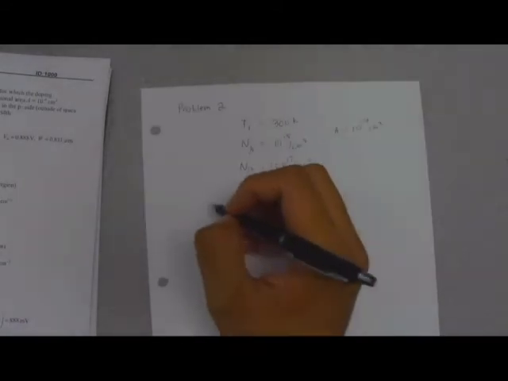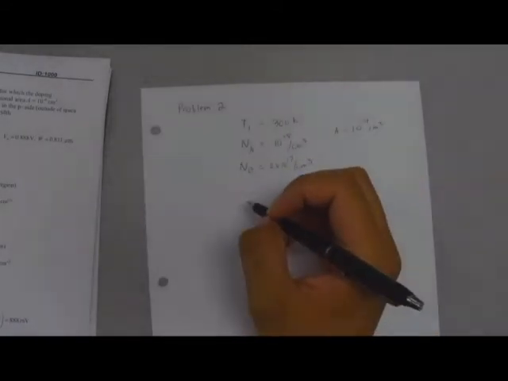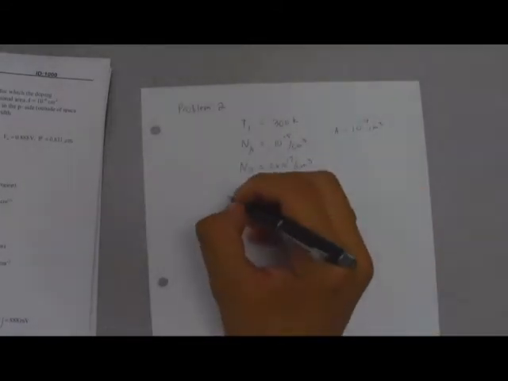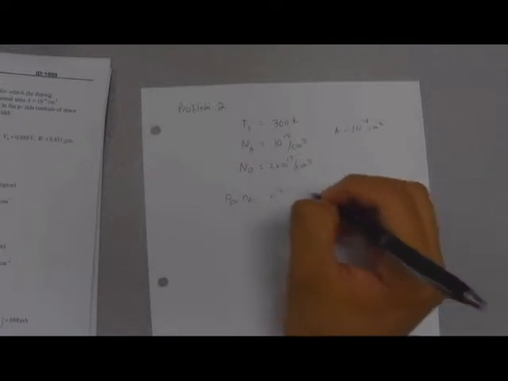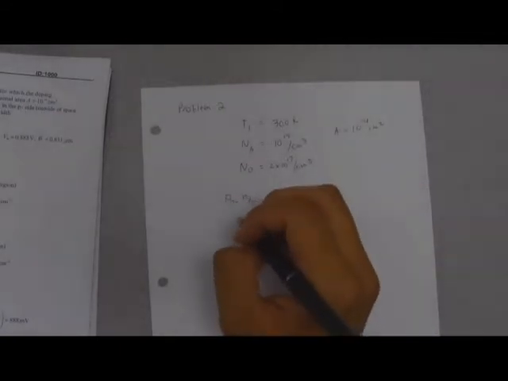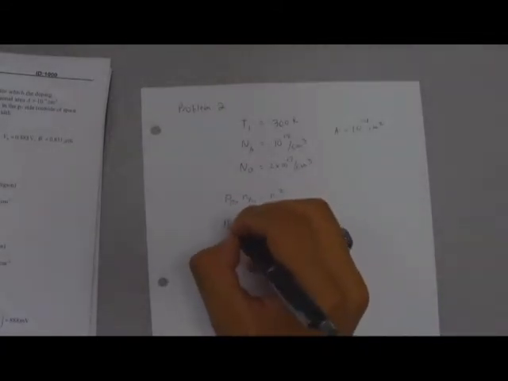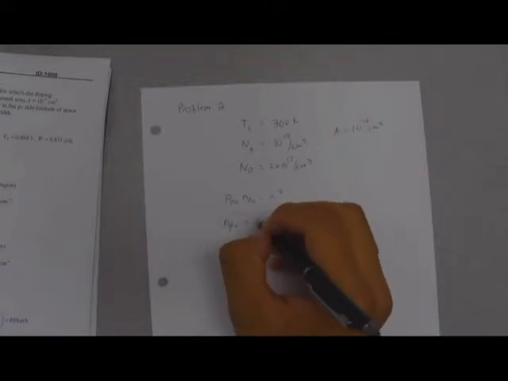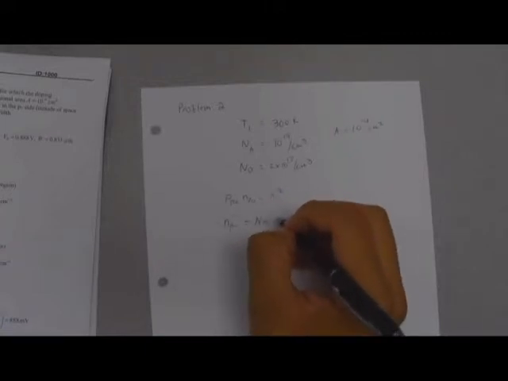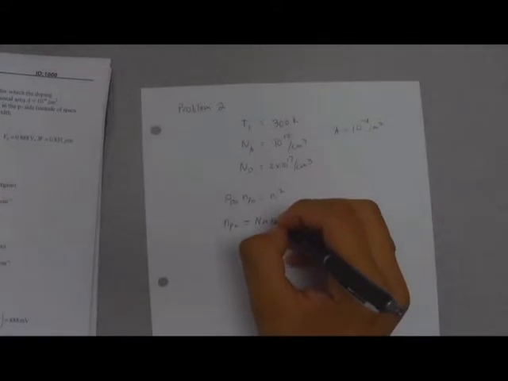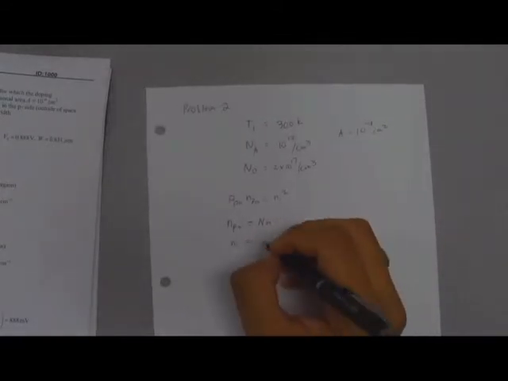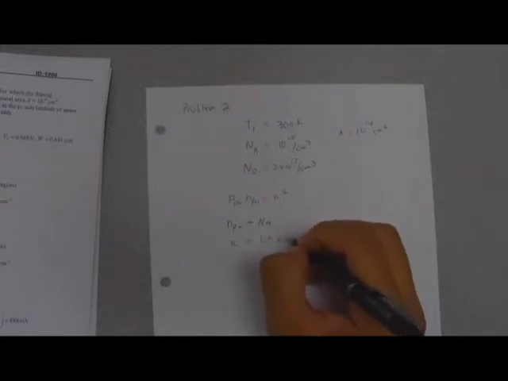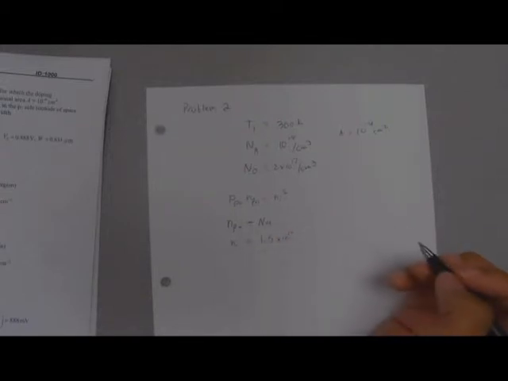So to start off, to calculate the minority carrier concentration, we're going to be using this formula. N p0 times p p0 is equal to Ni squared. And since we know that p p0 is approximately equal to Na, we have that value. And Ni at this temperature is going to be 1.5 times 10 to the 10.